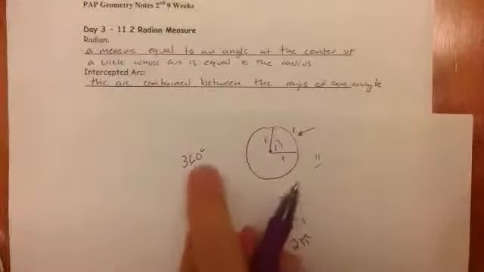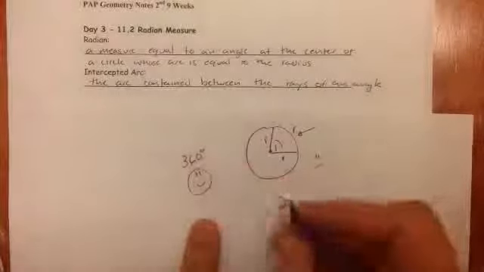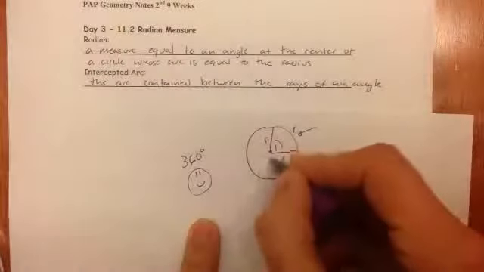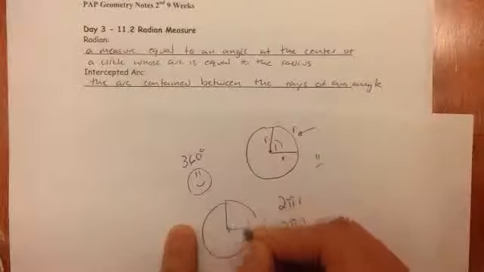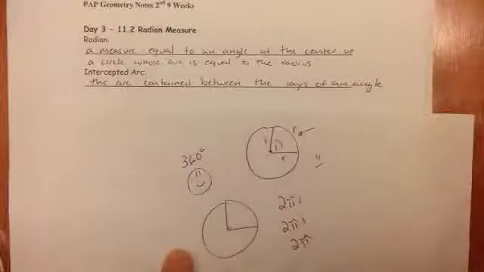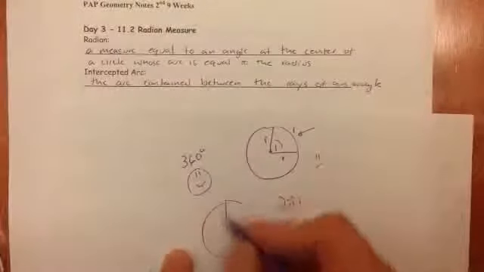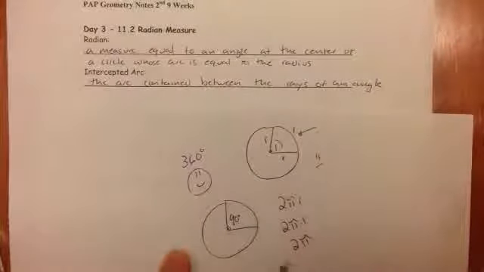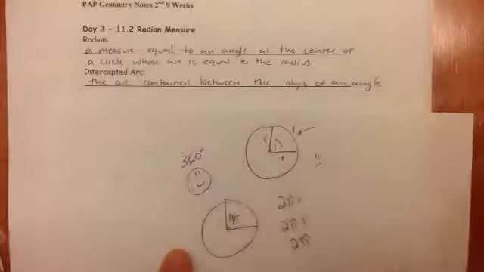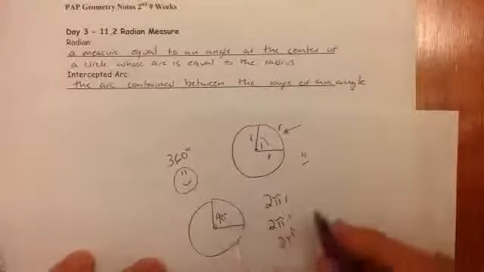As an example, 360 is the entirety of the circle. If I went down, and we'll get another circle right here, if I did a fourth of this circle, and I asked for this angle in degrees, it would be a fourth of 360, or 90 degrees. That makes sense. 90 is a fourth of 360. It represents a portion because this is a portion of the circle.